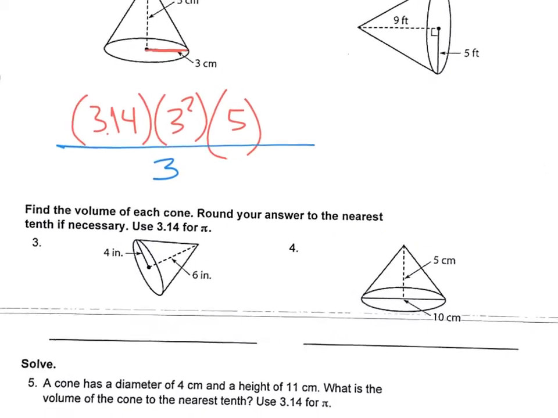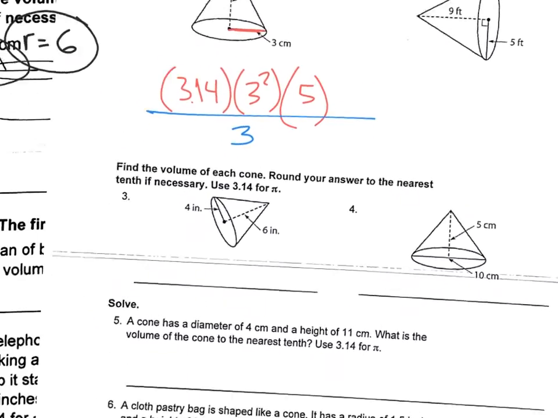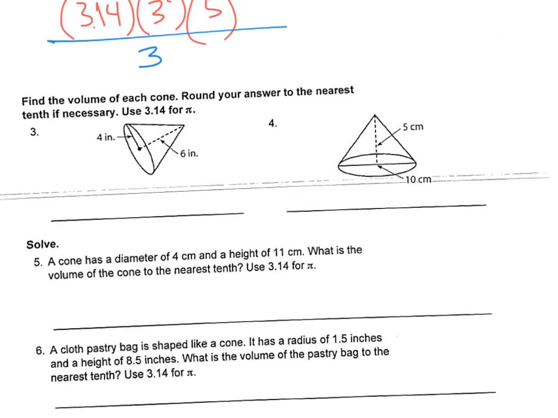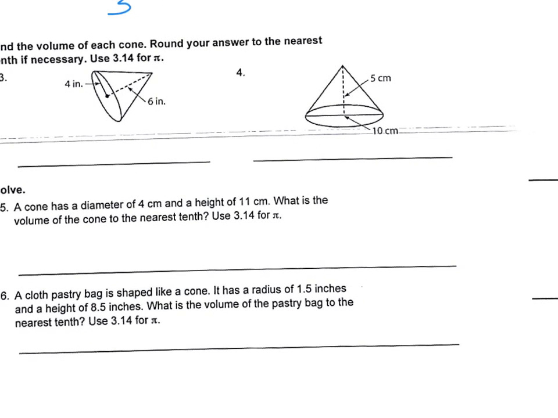And as we move down here, number 4, again, now I have a diameter. Should not be too difficult. That diameter again, so if it's 10, you know your radius is going to be 5, okay? You guys got this. No big deal.